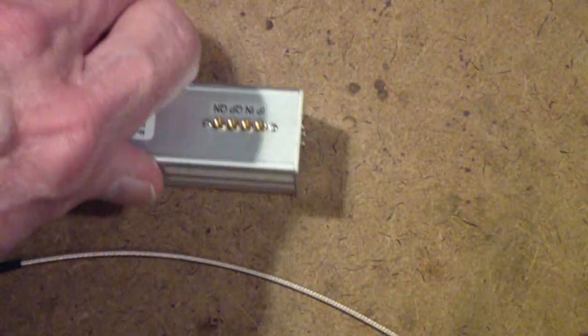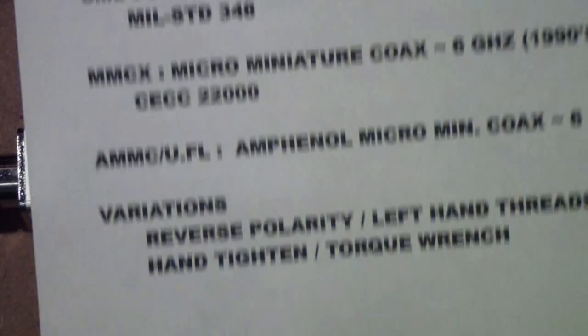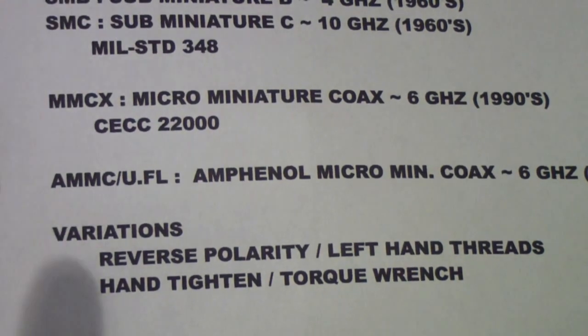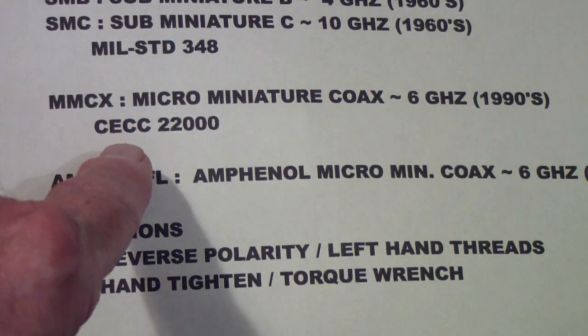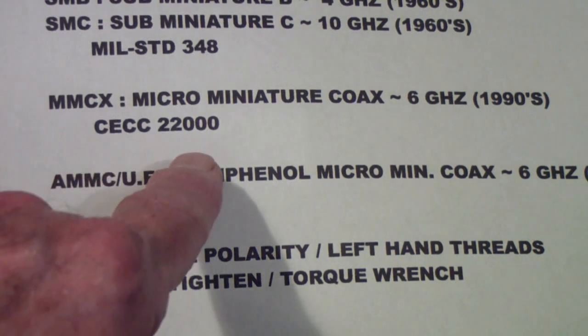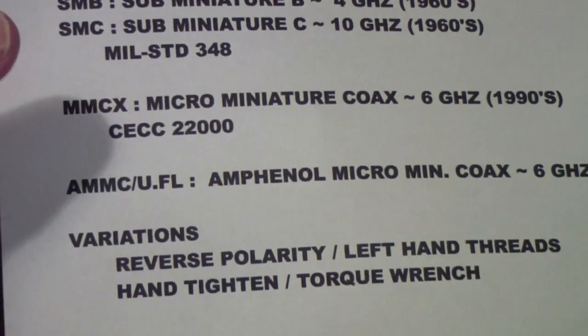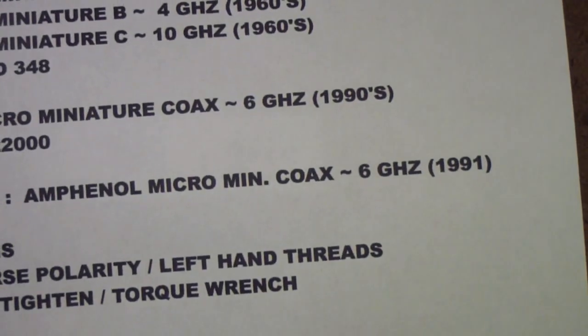But on the back side, as well as on the end, are some connectors, some micro miniature coax connectors, but these are not UFL or AMMC connectors. These are MMCX. Let me put this in front of you again so that you can see the difference. These were developed under a European standard, the CECC 22000. They are essentially the same as the UFL. They work to about 6 gigahertz.